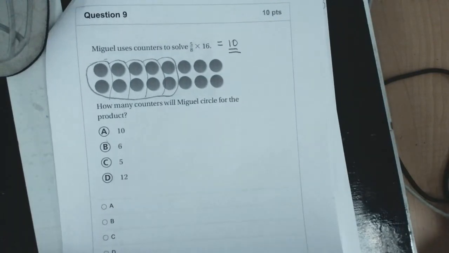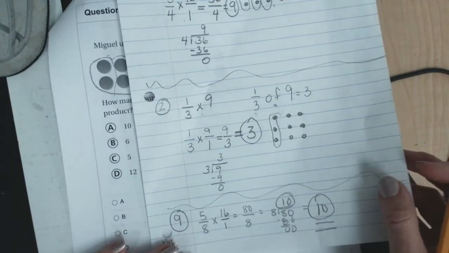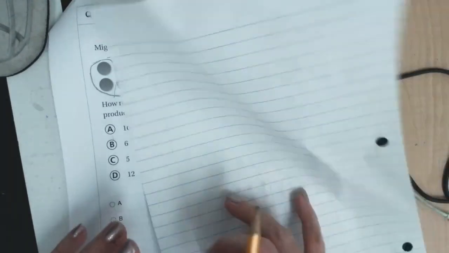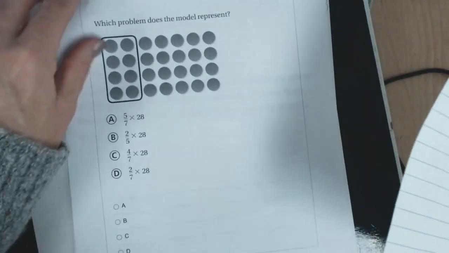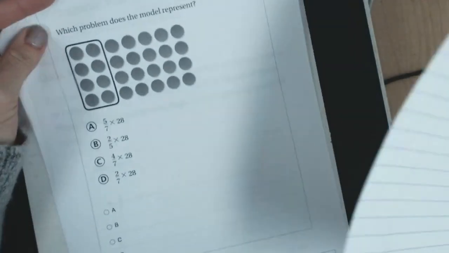Okay. All right. So I'm going to give you help. I'm going to leave you with in between. I'm going to do these models with you. Okay. And then I'll leave you on your own.